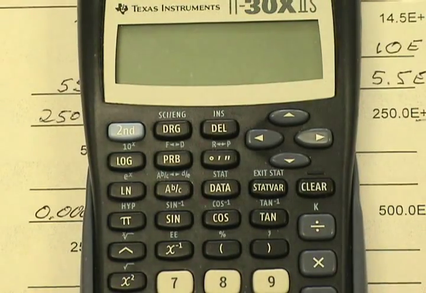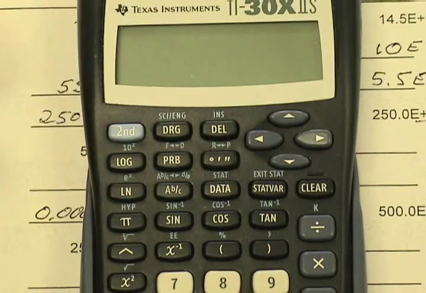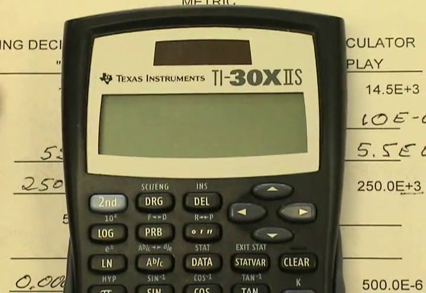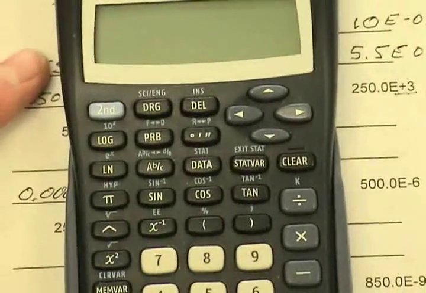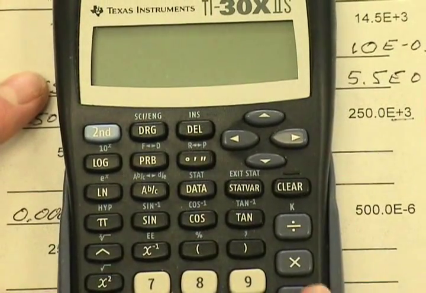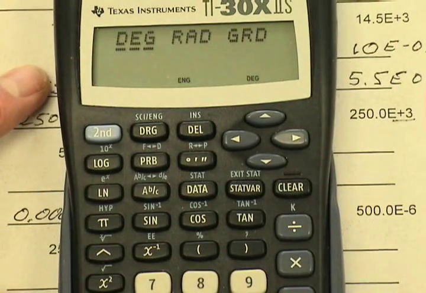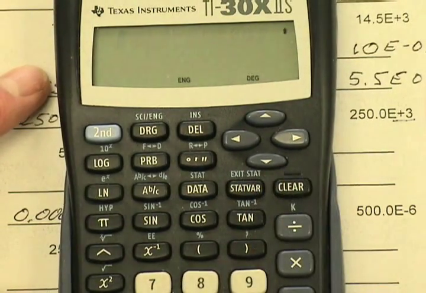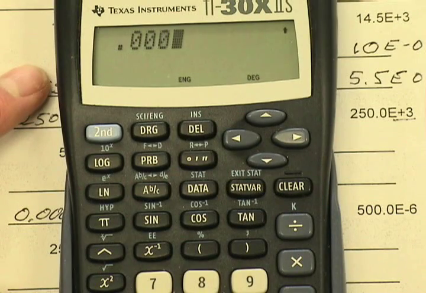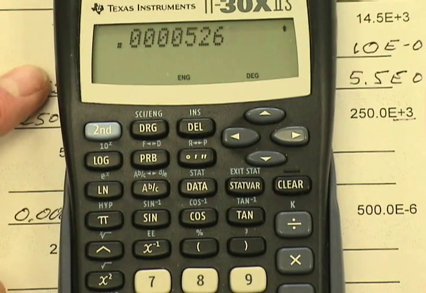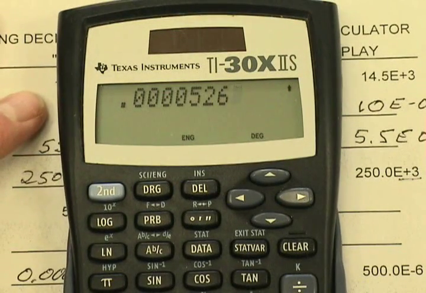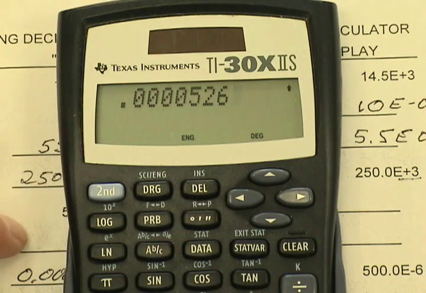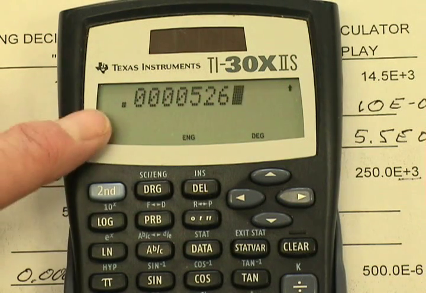I just wanted to show you one more calculator, and this is the TI. This is a good calculator at a reasonable price for what we do in electronics. Let's enter in a number, 0.0000526, just for an example, and we want to convert this number, but you can convert it to engineering notation from this display.